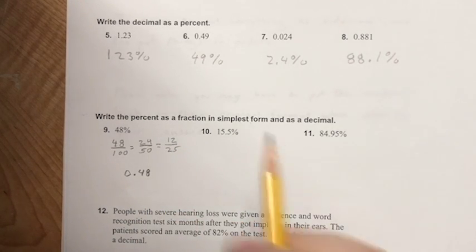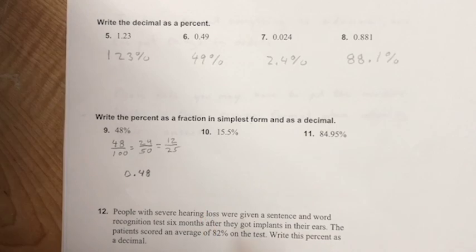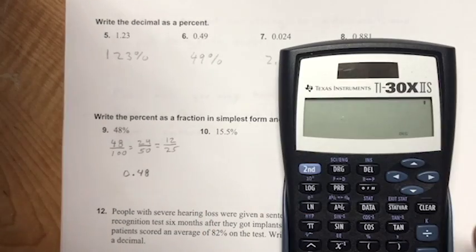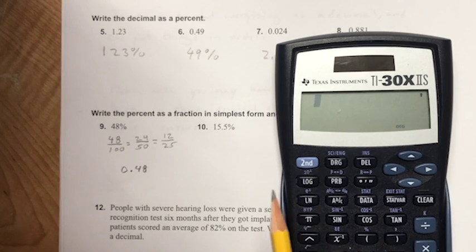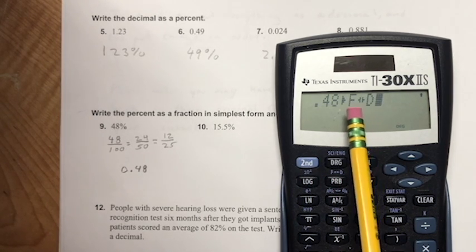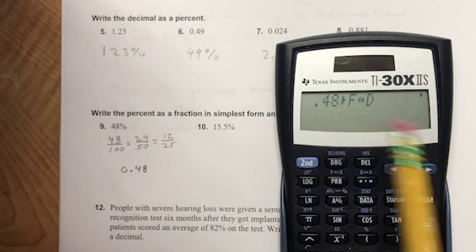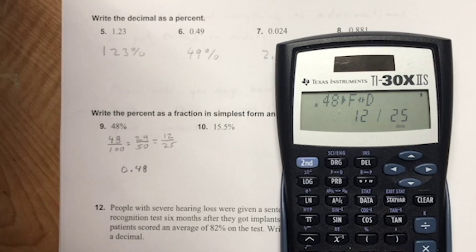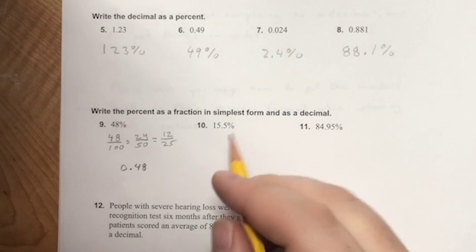All right. Now, how could I have done that with a calculator? Well, that's easy. So here's my calculator. The easiest thing for me to do is to change this percent into a decimal, which we already did. I'm going to go 0.48 in my calculator. Done. And recall how we can change a decimal into a fraction by using this button right here. Second, PRB. And that gives me this little symbol, FD. It's going to change this fraction to a decimal and backwards. Hit the enter key, and I get 12 out of 25. And that's it.